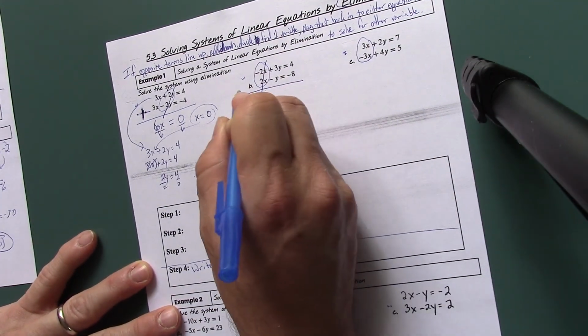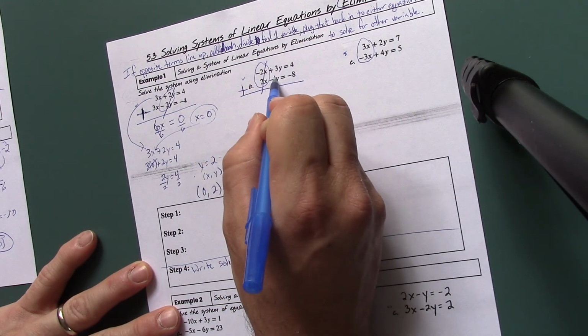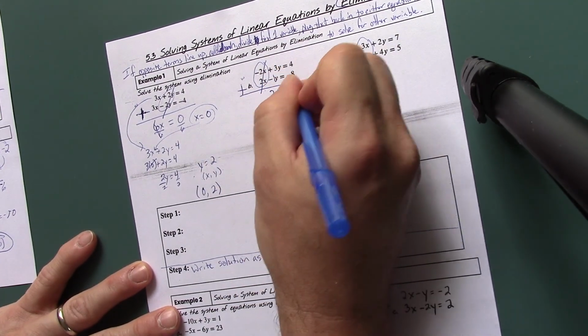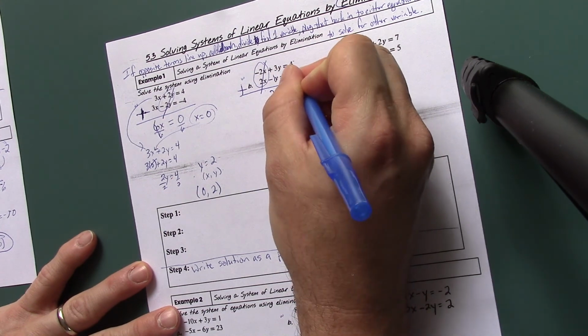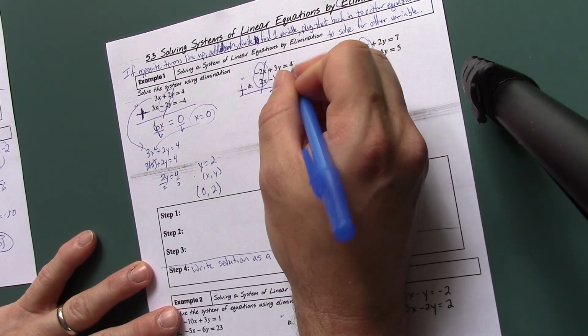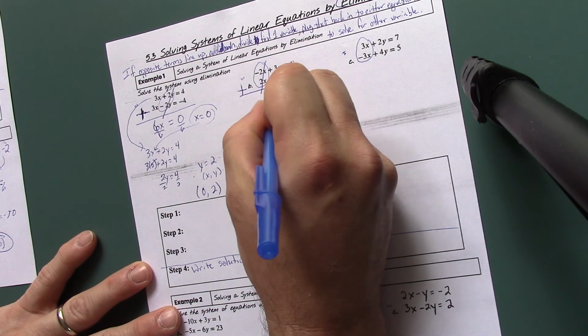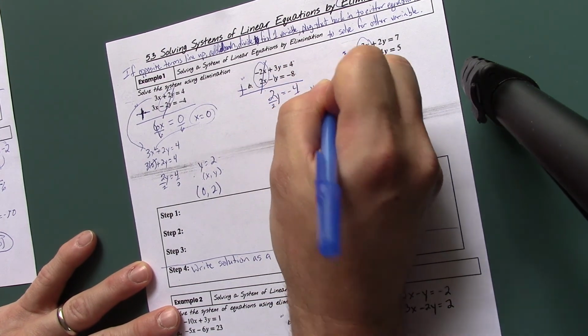Alright, so as I go on to the next set here, again, those are opposites. They cancel. And I can just add down. 3 plus negative 1 is 2y equals 4 plus negative 8. Again, this is not minus negative, it's plus negative 8. Gives me negative 4. And I would divide here to get y equals negative 2.